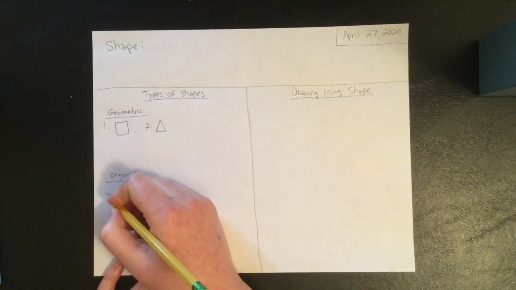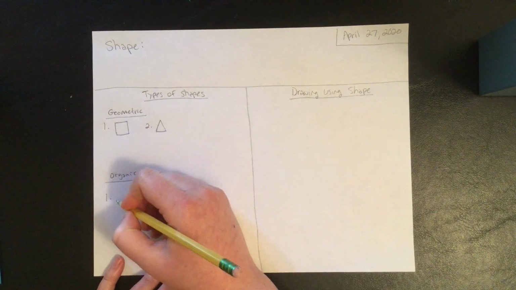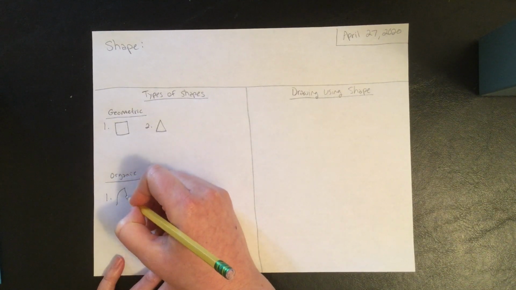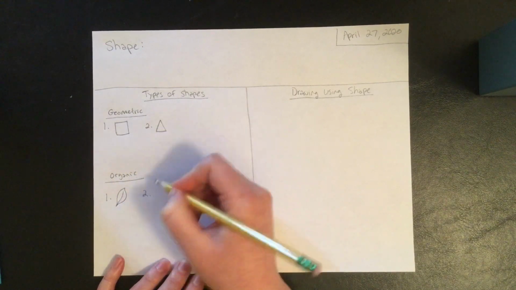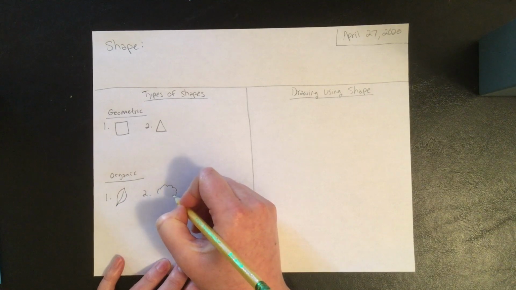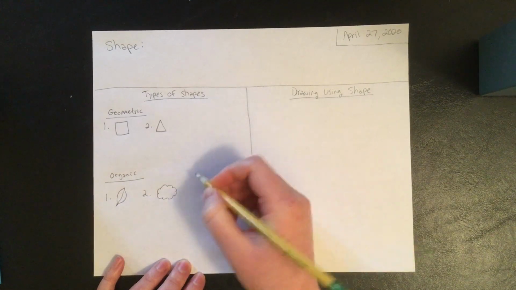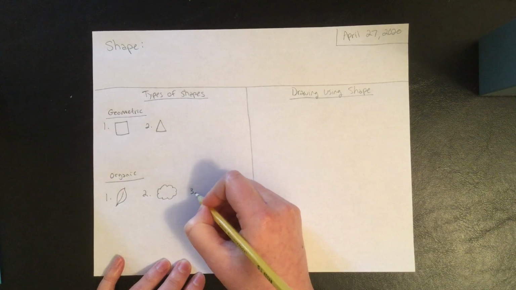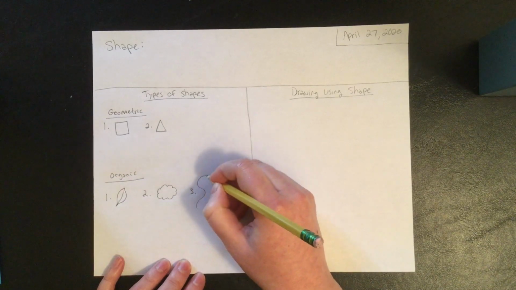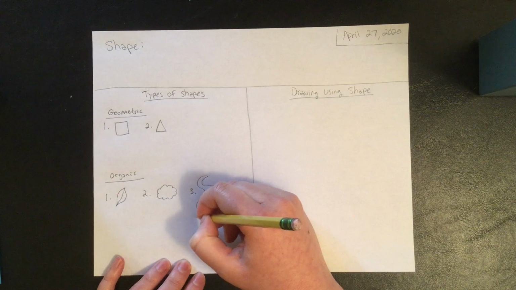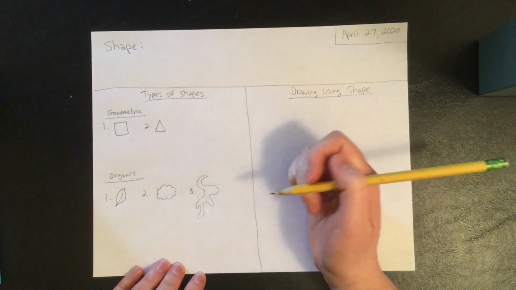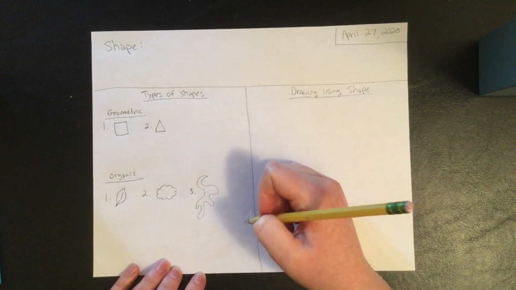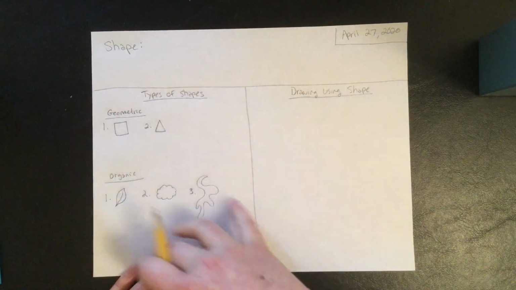And then for organic, again, we're going to do 5 of those. Maybe we've got the shape of a leaf. Maybe we've got the shape of a cloud. Those are the kinds of things that are organic shapes. Maybe you create some sort of free-form, blob-like shape that isn't anything specific at all. All of those are organic. So at least 5 organic shapes and 5 geometric shapes, that's 10 shapes total for your different types of shapes examples.